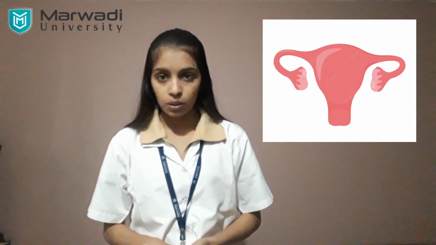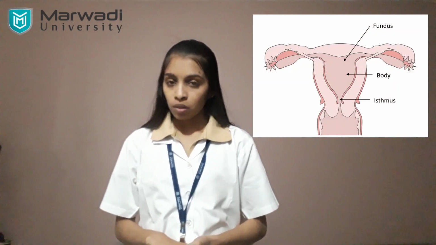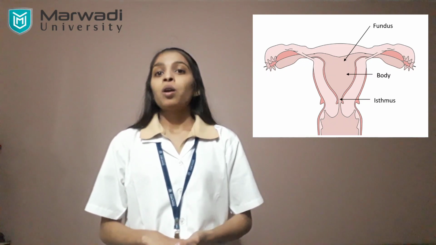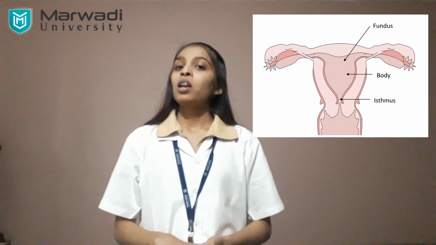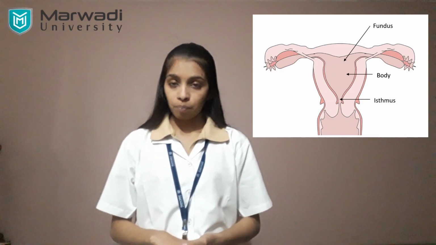The next internal genital organ is the uterus. The uterus is a hollow, pear-shaped muscular organ. The uterus is divided into three parts: fundus, body and cervix. In the fundus, no cavity is present. In the body, a triangular cavity is present. In the cervix, a fusiform cavity is present. The cervix is divided into two parts: supravaginal part and vaginal part.